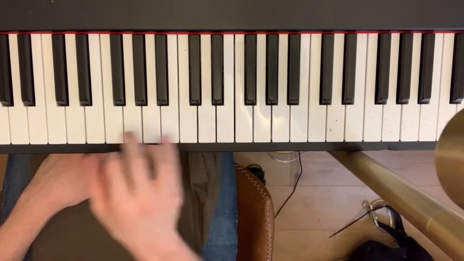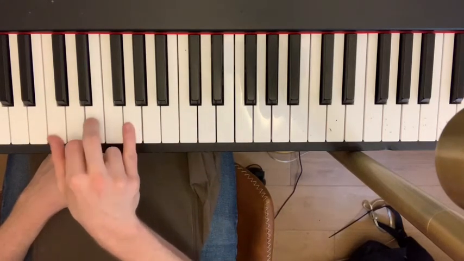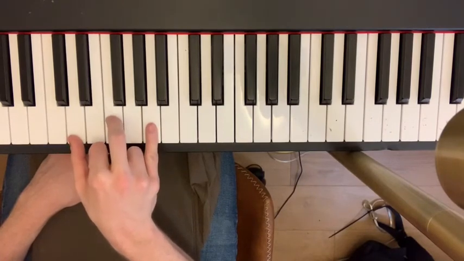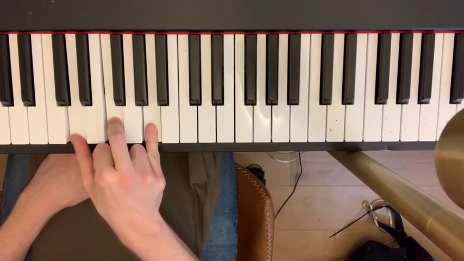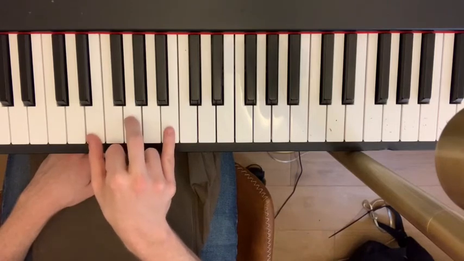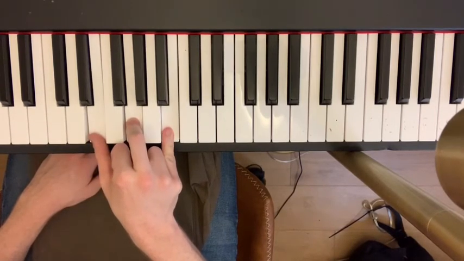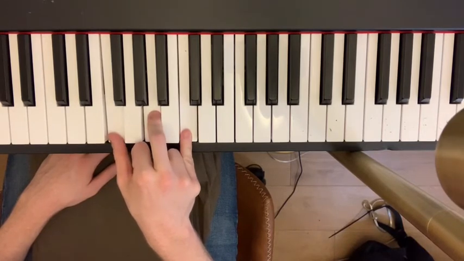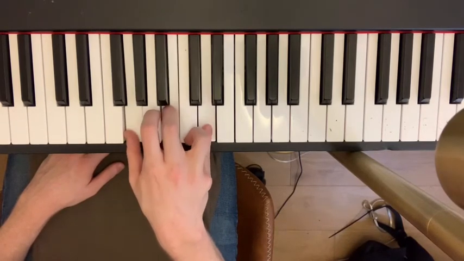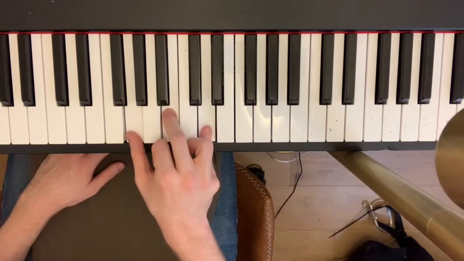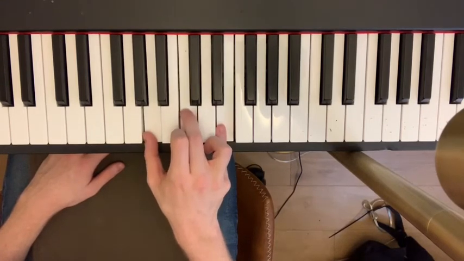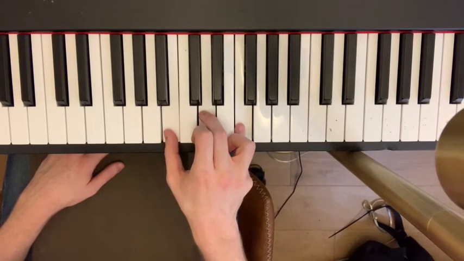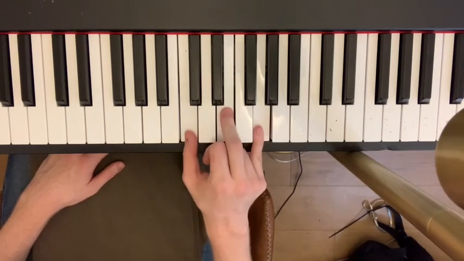But to recap, we have our 1 chord, which is major. We have our 2 chord, which is minor. We have our 3 chord, which is minor. We have our 4 chord, which is major. We have our 5 chord, which is major. We have our 6 chord, which is minor. We have our 7 chord, which is diminished. And then we go back to our 1, which is major.